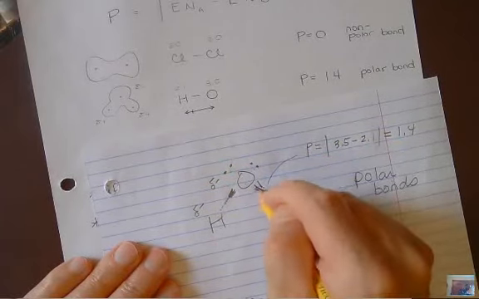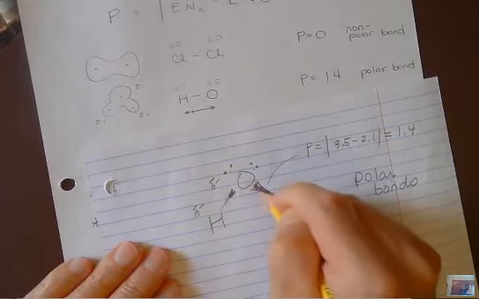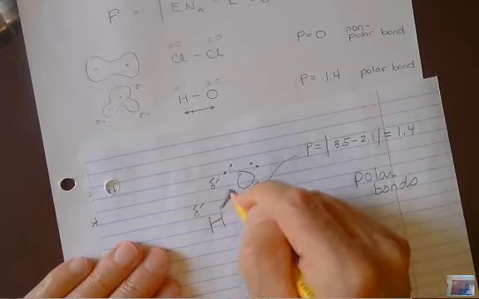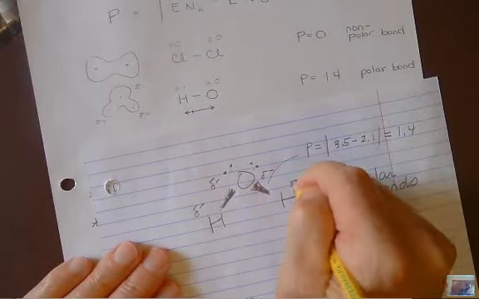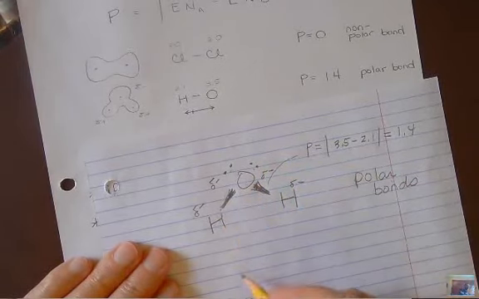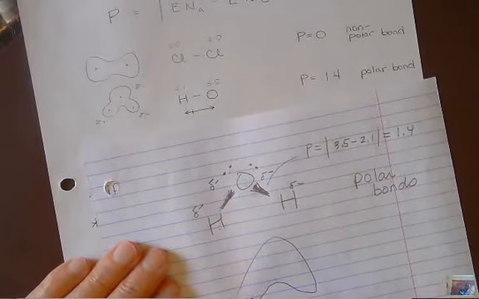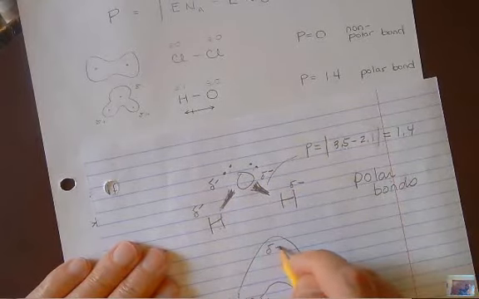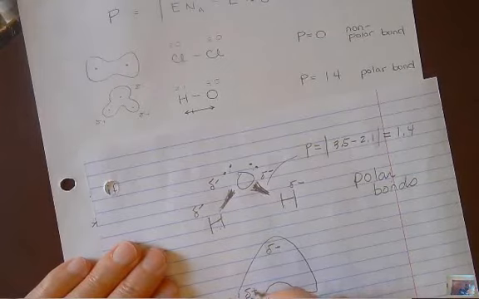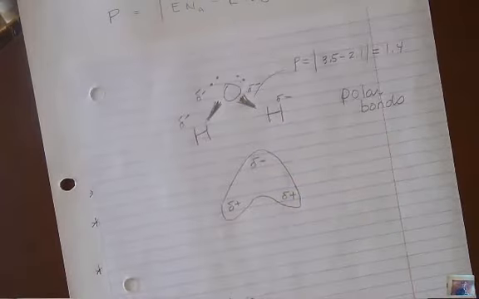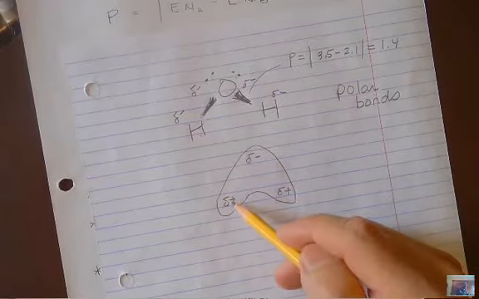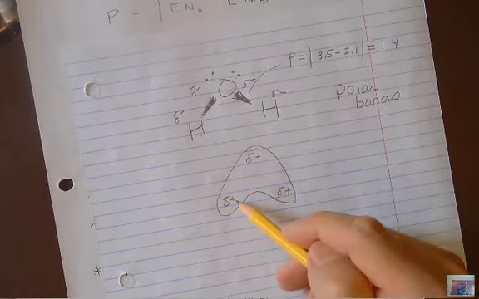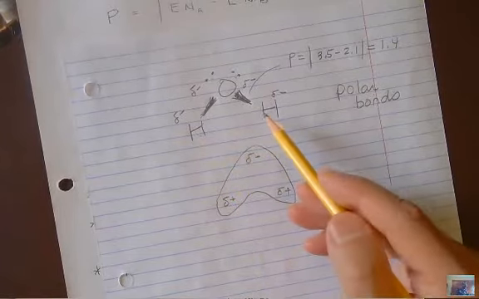Same thing with this one over here. They spend more of their time, the sharing is not equal, over on the oxygen side. So that makes this side negative and this side positive. Well, if that's the way the bonds are going, what happens to the whole molecule? It looks like a boomerang, where the oxygen part is the negative part, and down on the ends, the two hydrogen parts are the positive. And that's actually the way water molecules look. They look like a boomerang with the negative up at the tip, and down on the ends are the positive sides where the hydrogens are.